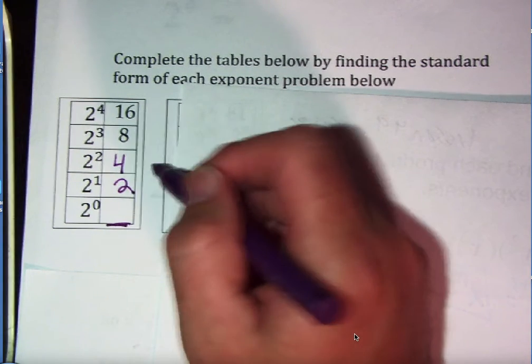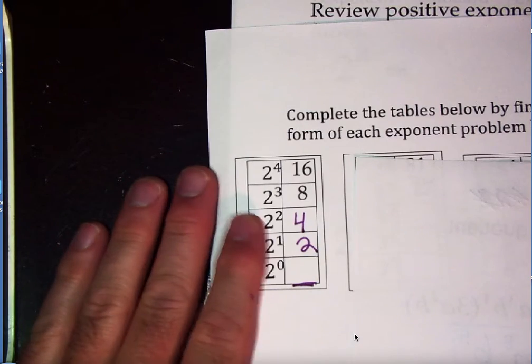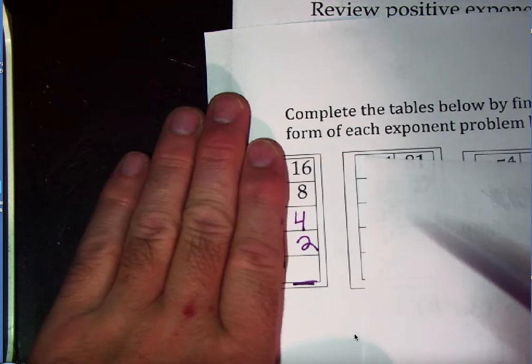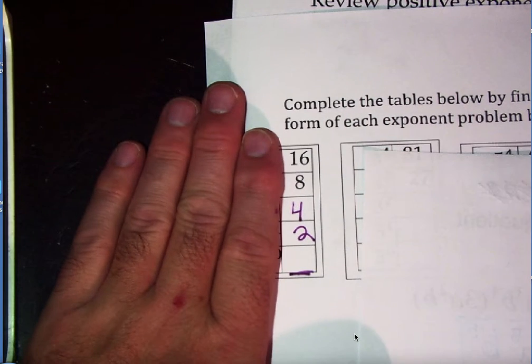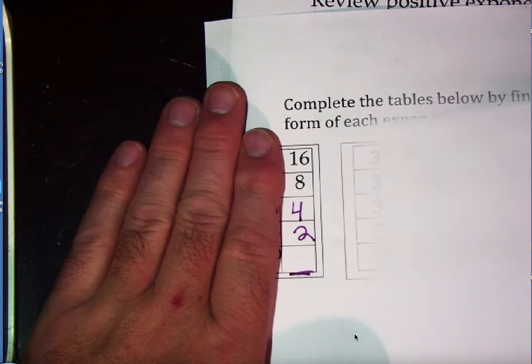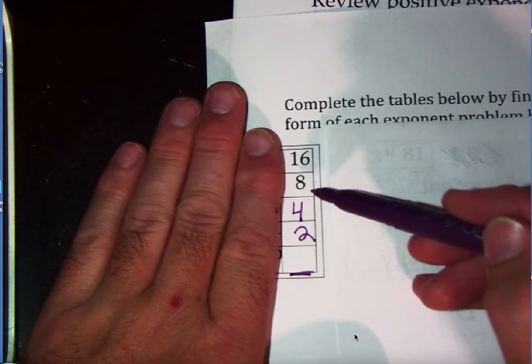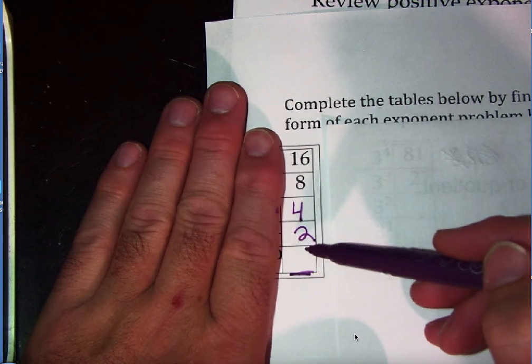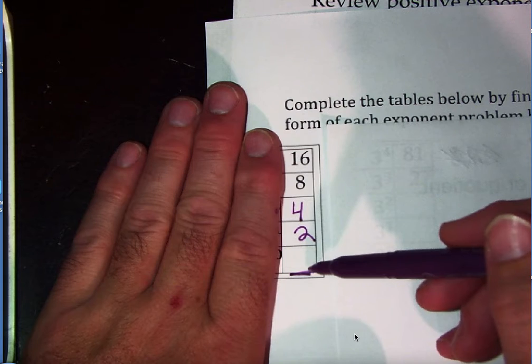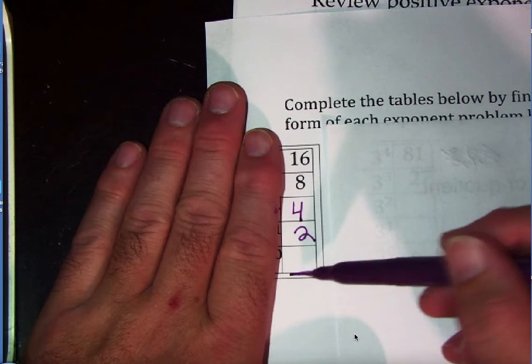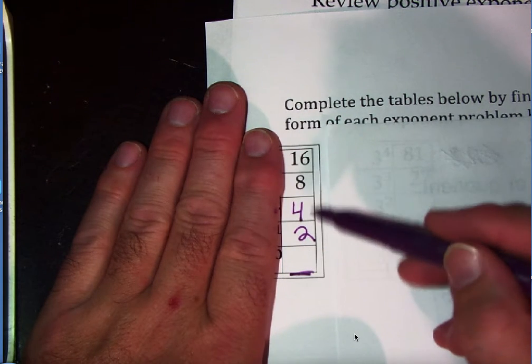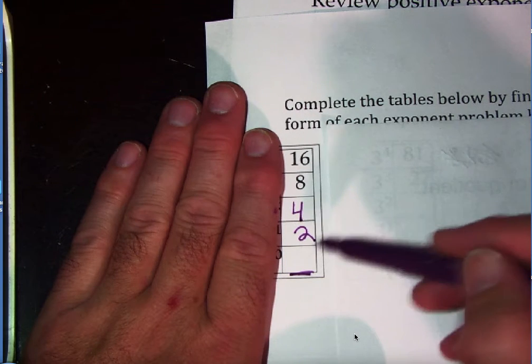So, forget we even had the exponent part. When you were younger, if you were given the pattern 16, 8, 4, 2, what would be the next number that makes sense? 16, 8, 4, 2.